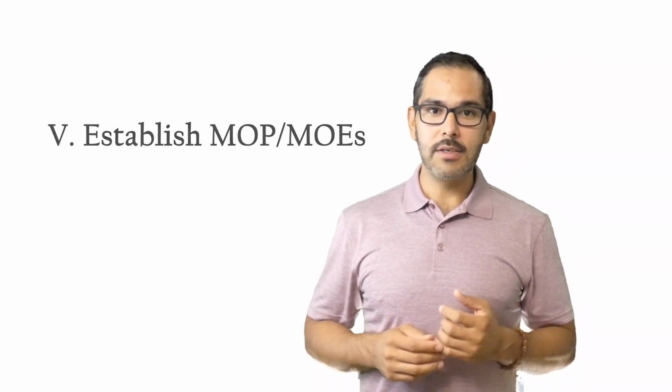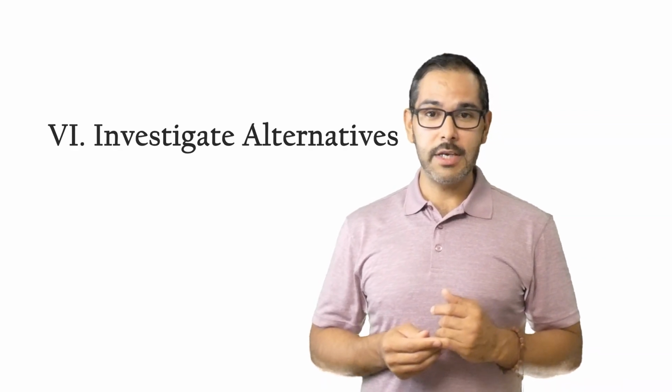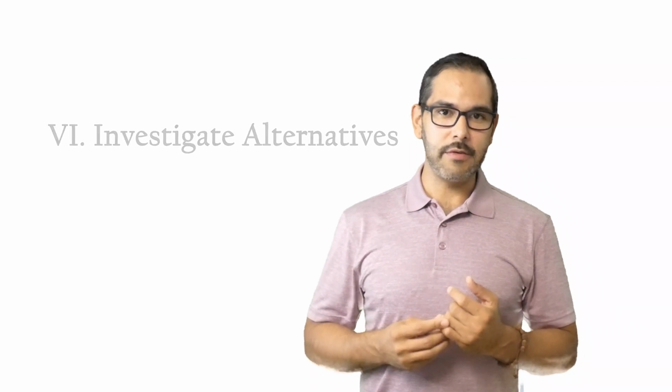To establish the measures of performance or effectiveness on Step 5, you need to take a careful look at the objectives you define for the system and think about metrics that can track the performance or efficiency of the objectives. Module 5 covers this topic. In Step 6, you will investigate the alternatives that will accomplish the objective.